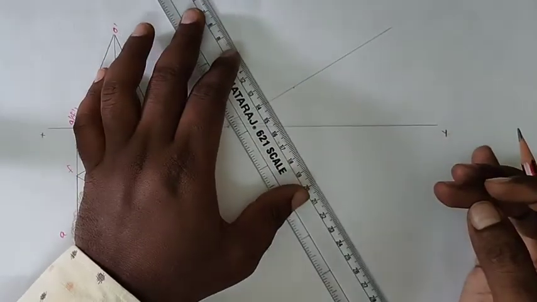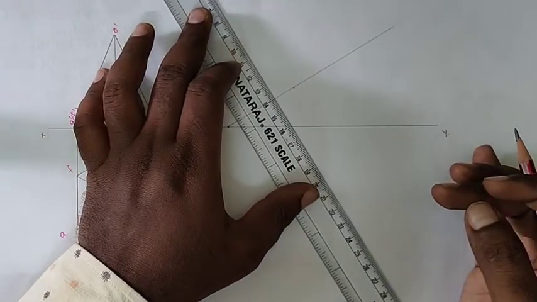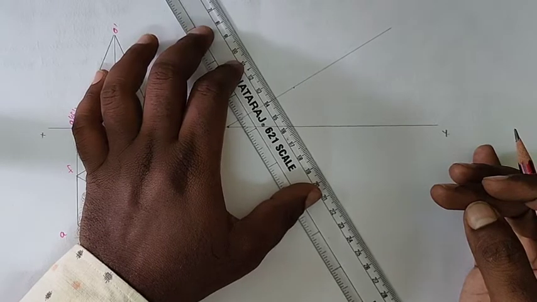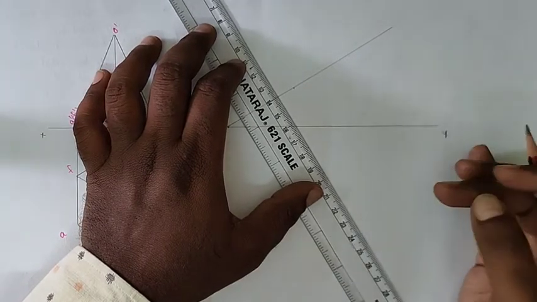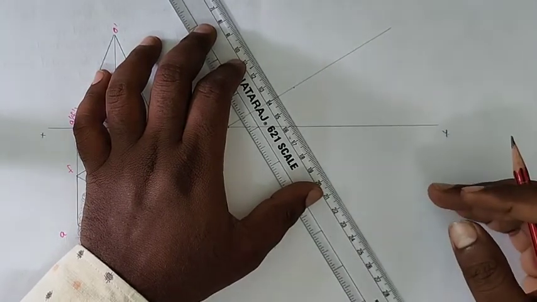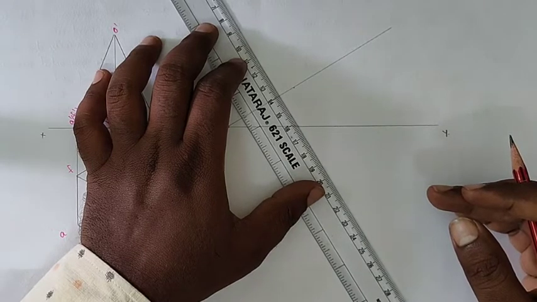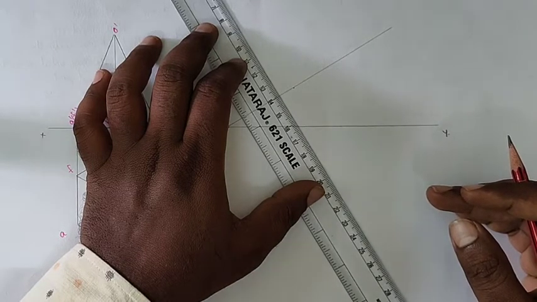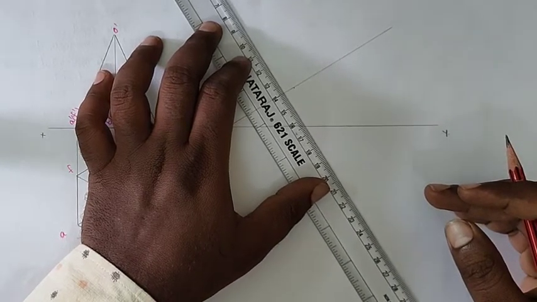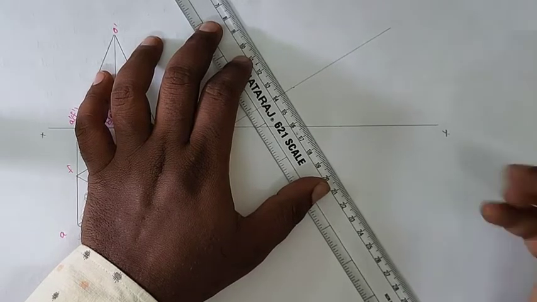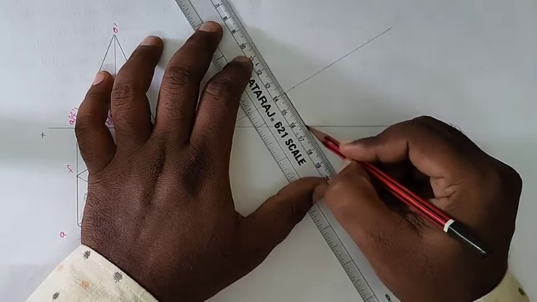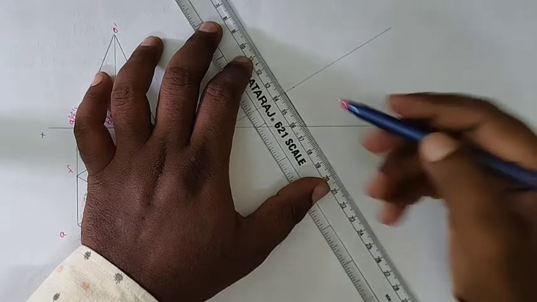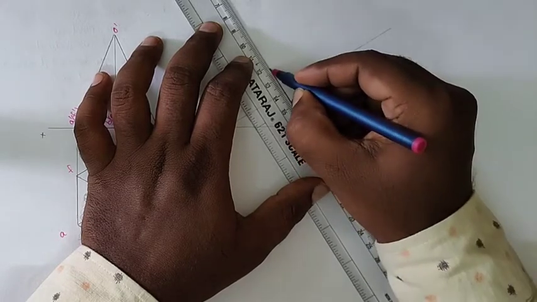In this manner, I am taking 25 and 25 from the corners. Like that I am moving the scale, or by using your mini drafter you can draw very easily. After drawing the axis line, I am moving this one like that, 25. Make it thick.